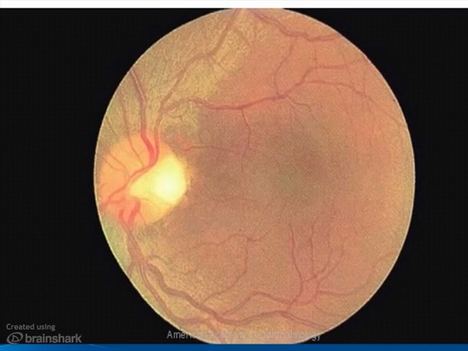This patient has a small optic nerve pit temporally in the optic nerve with an area of subretinal fluid extending toward the macula.